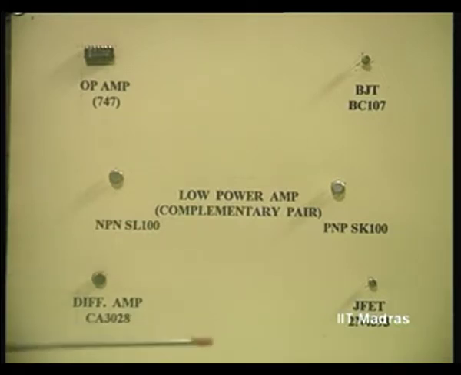In the next part we will discuss further about negative feedback, what is positive feedback, what are filters, oscillators, then modulators, demodulators, regulators, voltage regulators, power amplifiers and things like that.